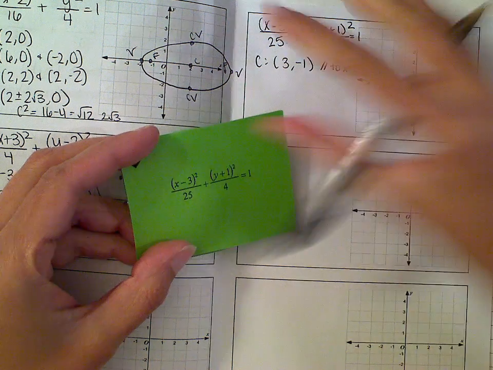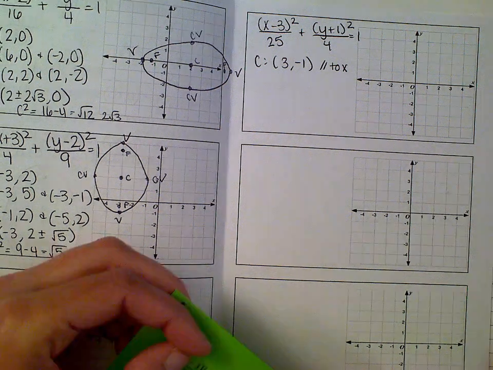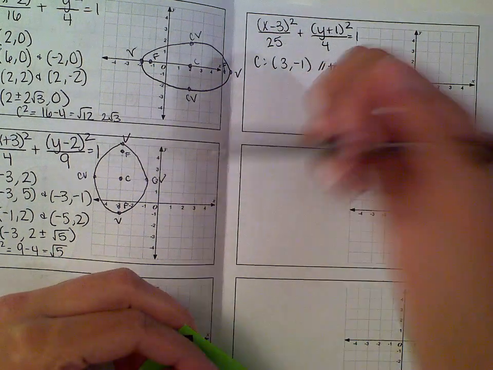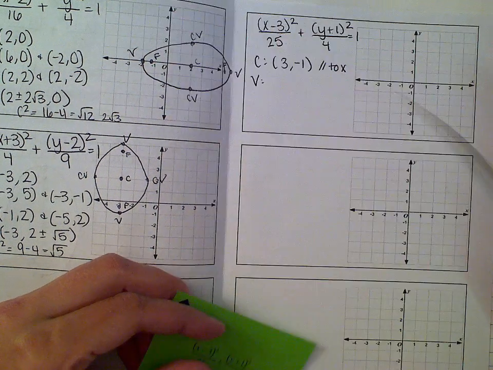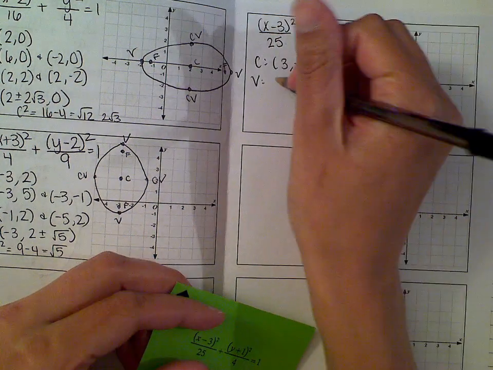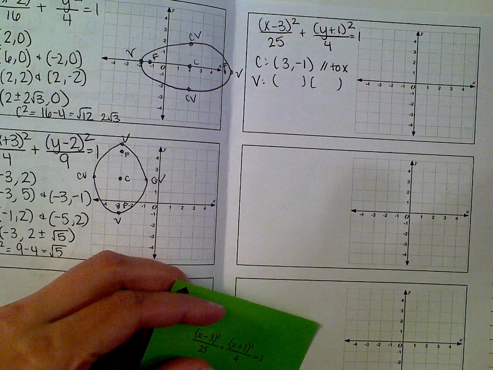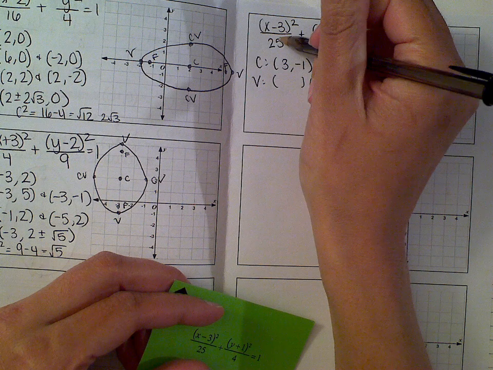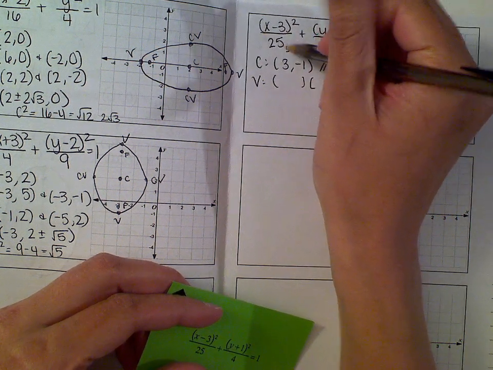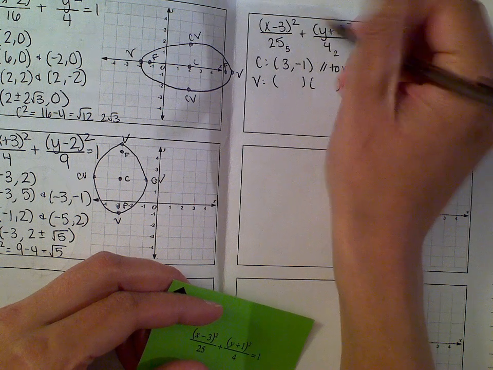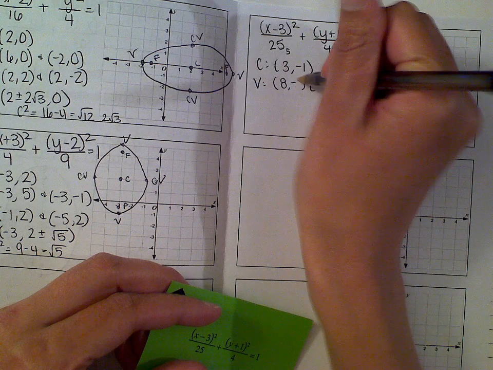So this is going to be a long, stretchy ellipse, kind of like this one, because x was large here, versus this one that's parallel to y, because it's larger along y. Since you're parallel to x, your vertices are going to be at the same height, but they're going to be further away from your x center by 5. Like with the hyperbolas, I'm thinking 25 is 5 and 4 is 2 because it's just the square roots of those. And so it's going to move 5 in that direction, so 8 comma negative 1.